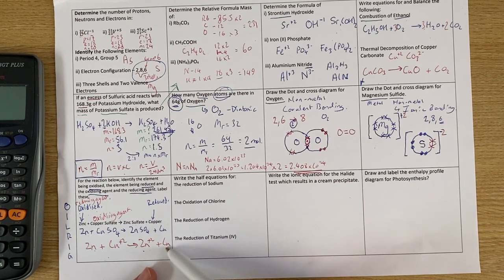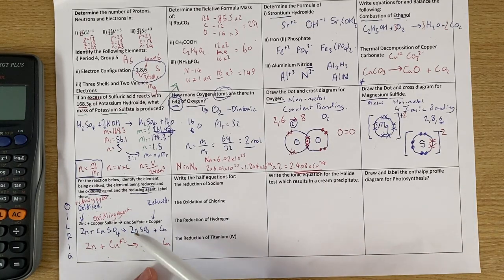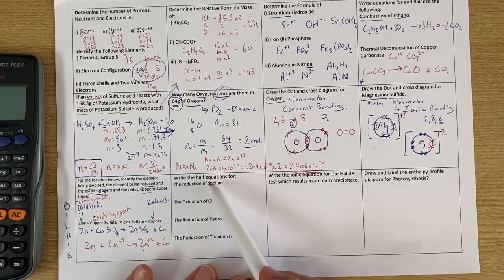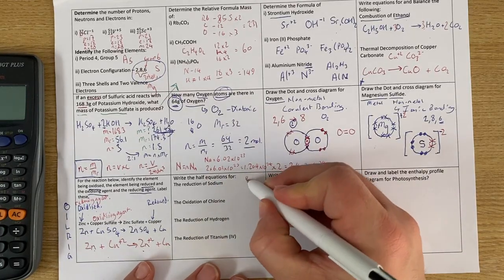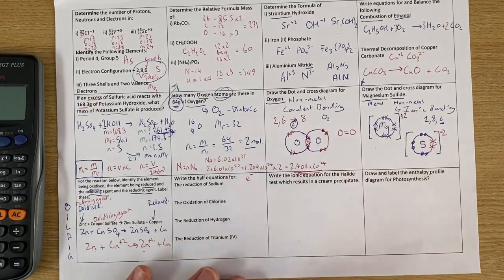Here, I've shown what's known as an ionic equation, which I'm going to come back to in a moment. In this case, I've ignored the spectator ions, which are the sulfate, the ones that aren't actually involved in the reaction; they don't change. But the unique feature of a half equation is that it includes electrons. So we're now just thinking about what happens to the electrons in a particular change.